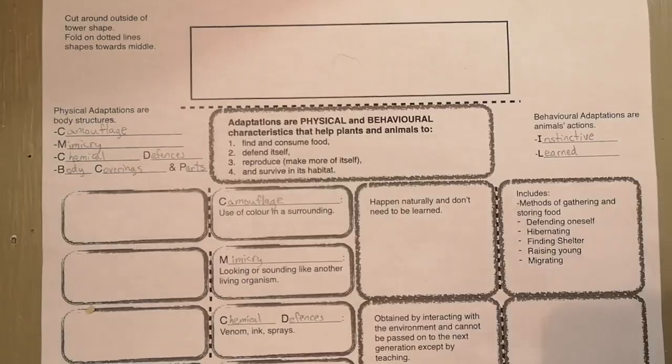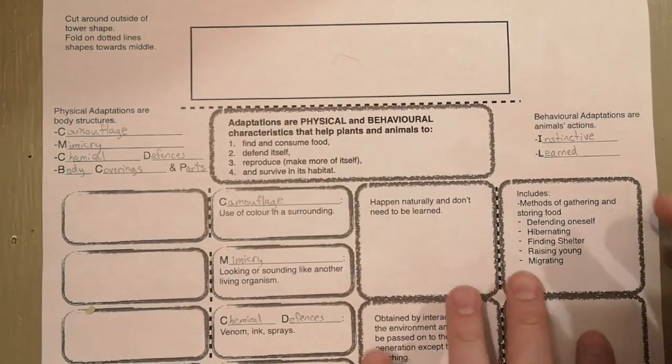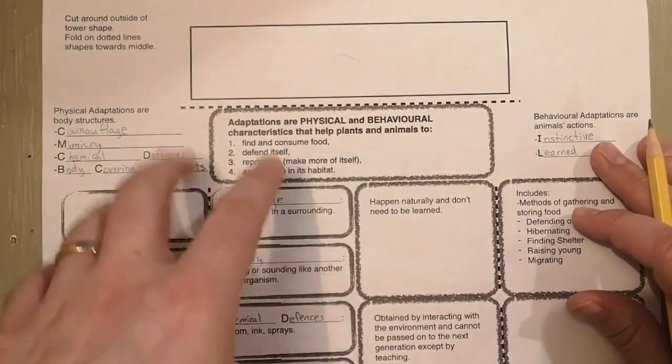We're going to be working through the sheet that we were following along with in regards to the adaptation video, where we learned a bunch of new vocabulary about different physical and behavioral adaptations. Hopefully you filled in all the blanks already. If not, you're going to see them as I show you what we're going to do next with that particular sheet.